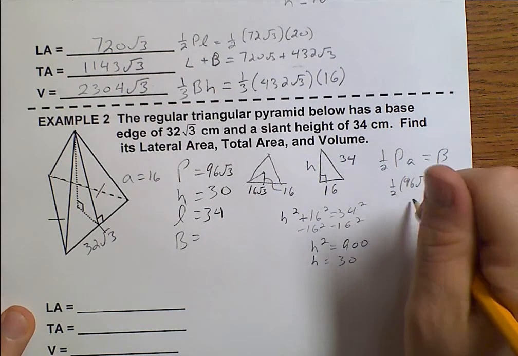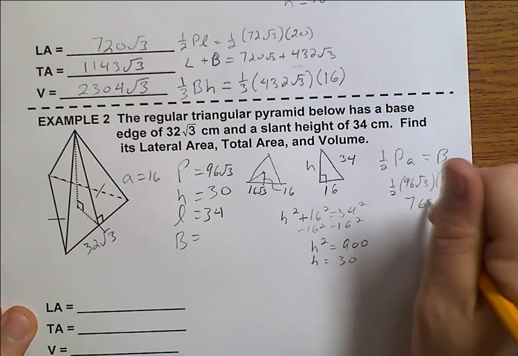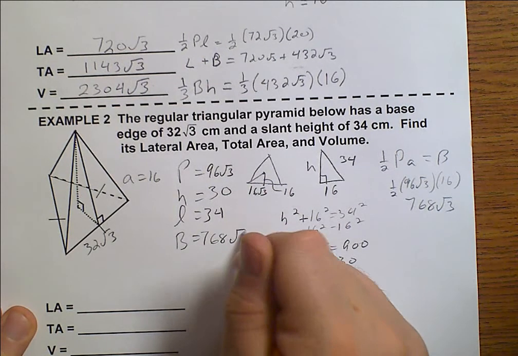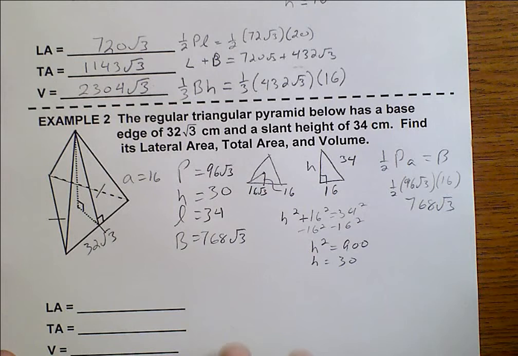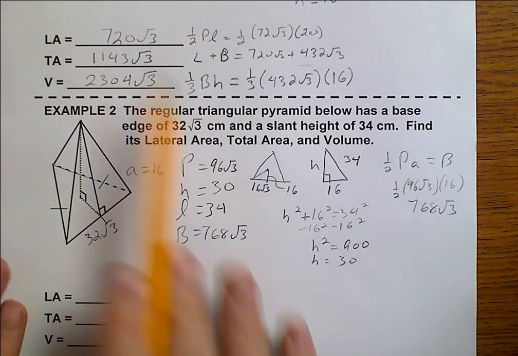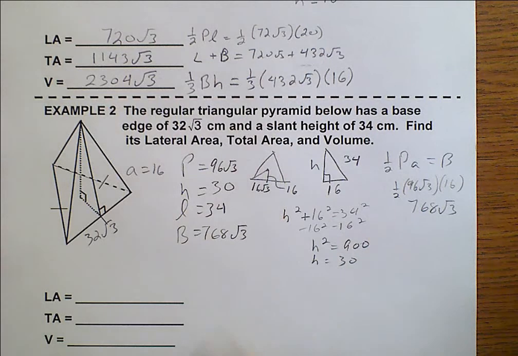Gives me 768 on the square root of 3. And I'm going to use the same formulas I used up here, down here. I'm just not going to write the formula out in order to save us a little bit of time.